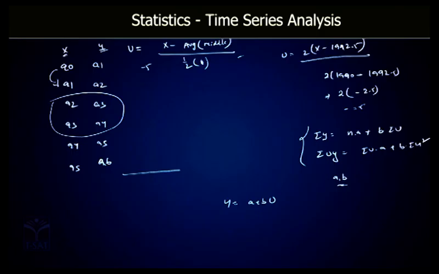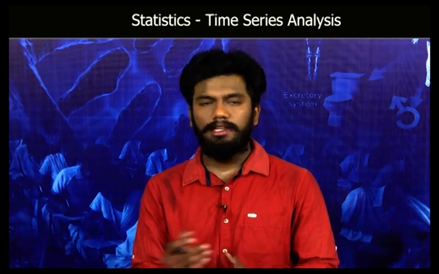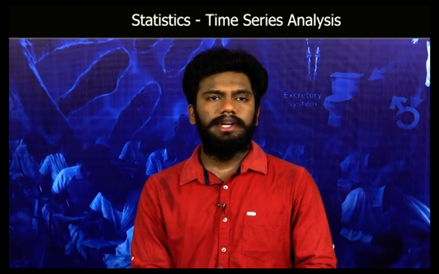a plus bu. But here what is u? y is equal to a plus b into x minus average of middle values divided by half into class interval. So when you substitute a and b values here, you directly get the fitted equation using the principle of least squares. The same way, if you want to predict any future value, directly substitute that future value x here, then you will get the predicted value using this method of least squares.